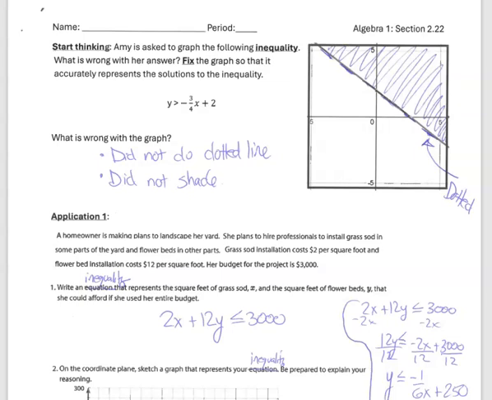So what the students were able to see was that there was no dotted line when it should have been dotted because it is either greater than or less than, and then it was not shaded. So then we shaded. You could either test 0, 0 and see that 0, 0 did not work, so you're not going to shade on that side, you're going to shade on the other, or since this thing is in slope-intercept form with the y on the left, you can see that since it is greater than, it will be shaded above because your y's are going to be bigger than that value. So that's what we did on that one.